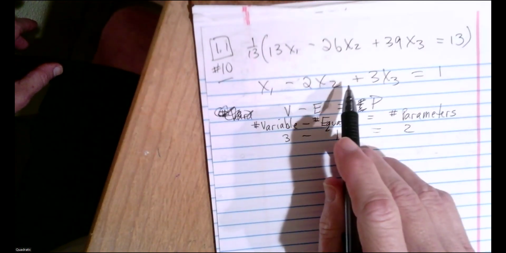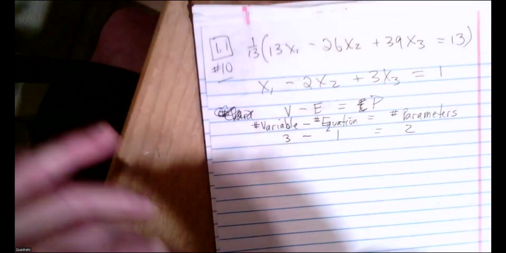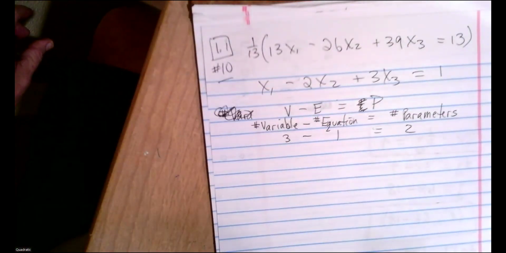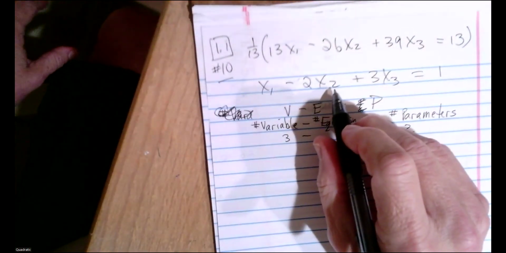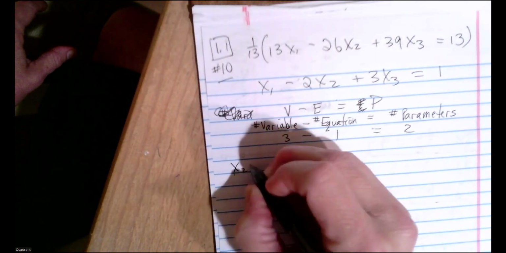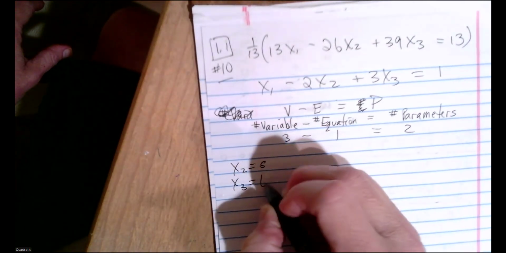Instead of just having a parameter t, I'm going to have an s and a t. So I'm going to let x2 equal s, and I'm going to let x3 equal t.